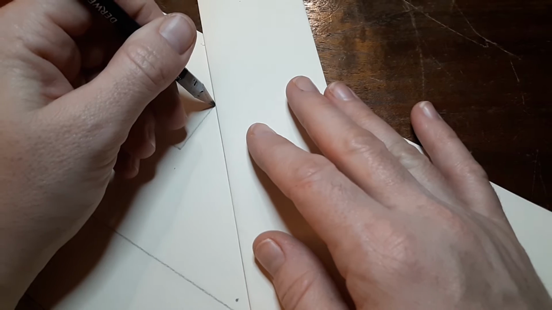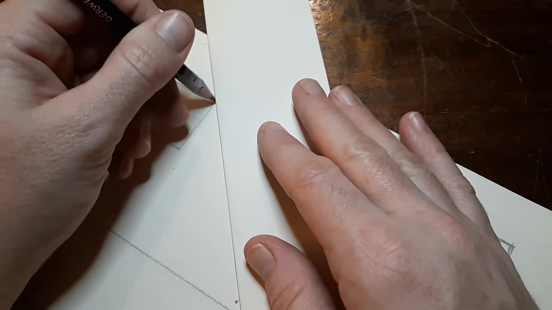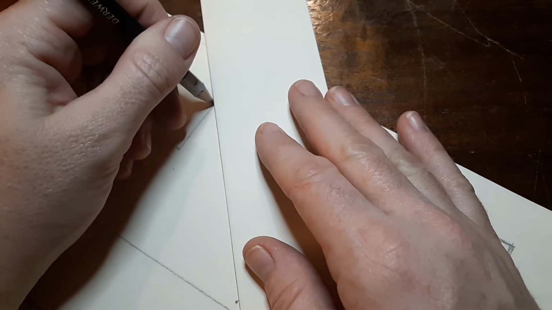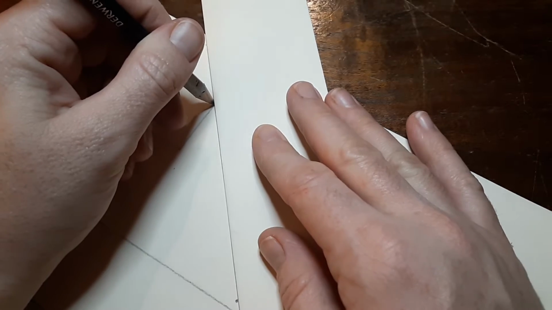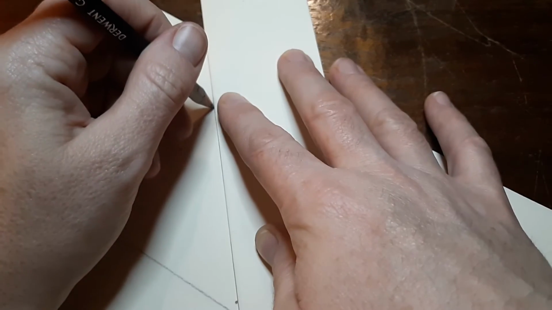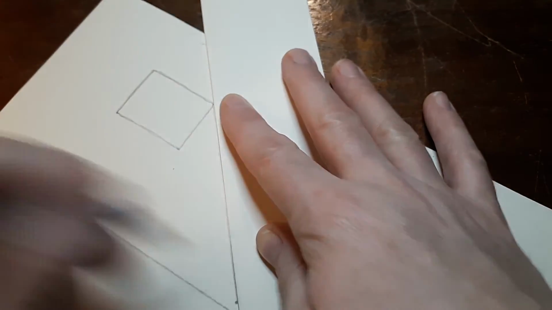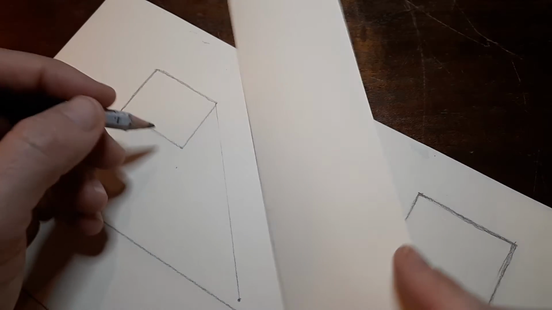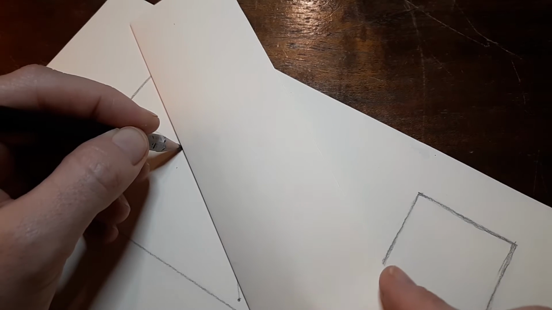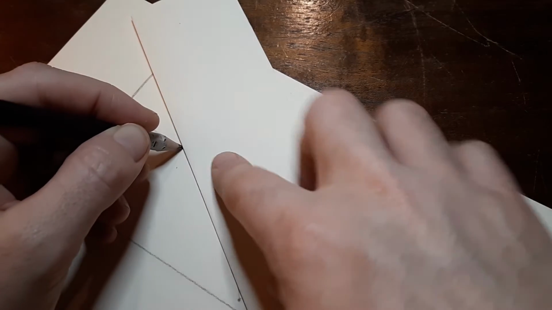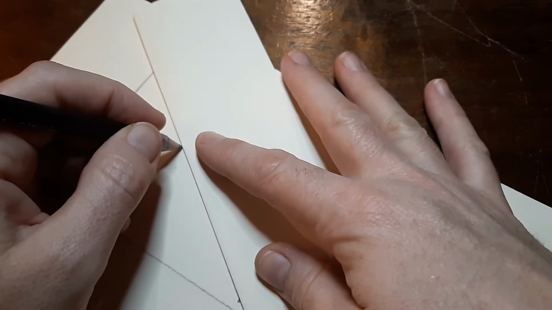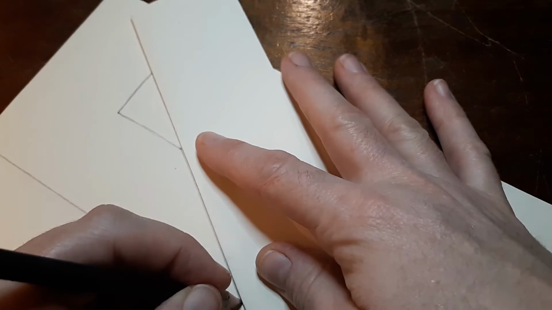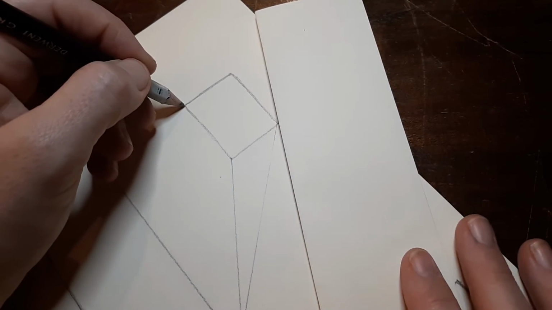I'm going to draw a line from the corner to my perspective point. So I'm going to draw it very lightly because I'm going to end up erasing most of this line. I'm going to draw from this corner and I'm going to draw from this corner.